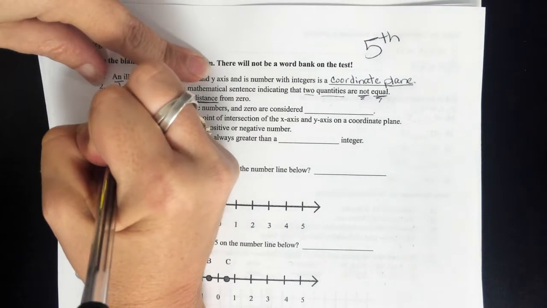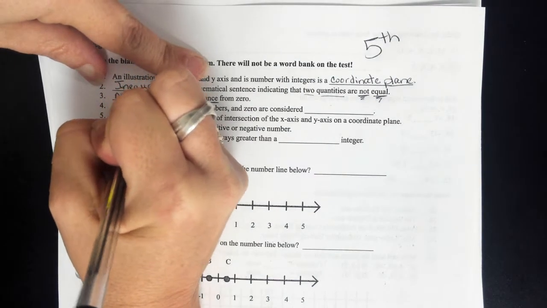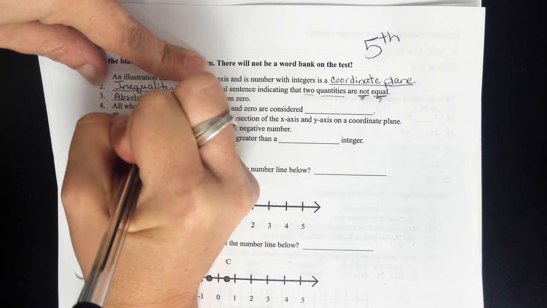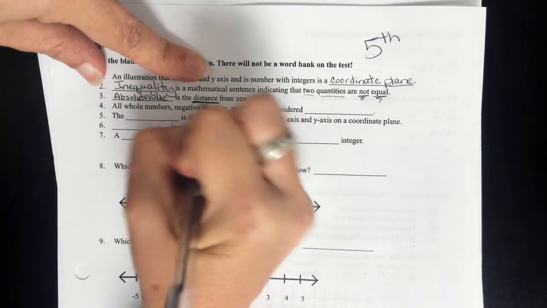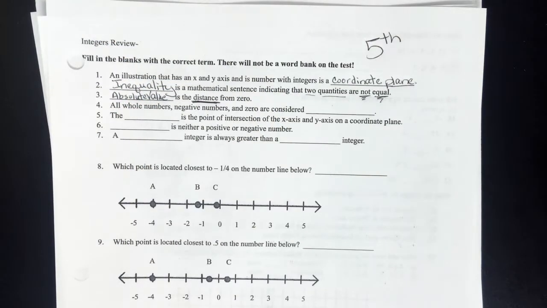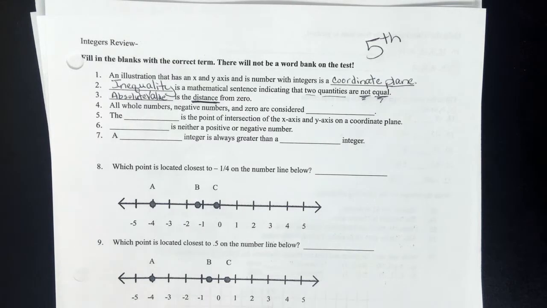Yes. Absolute value means distance, how far something is from 0. The reason they call it absolute value is we know if it's negative, even if it's -4, we turn it to a positive because distance is always positive. So it's a 4.